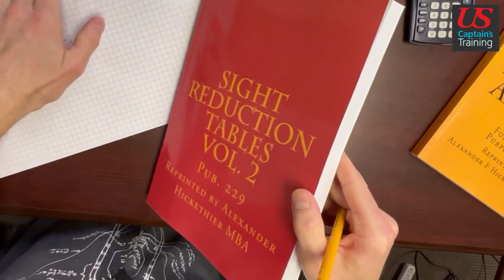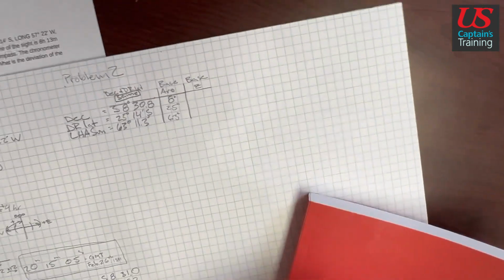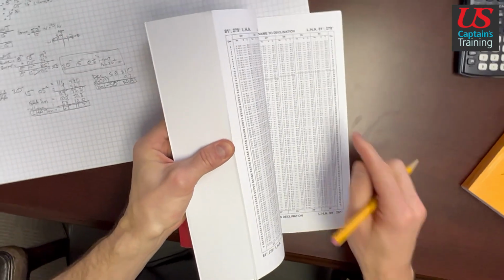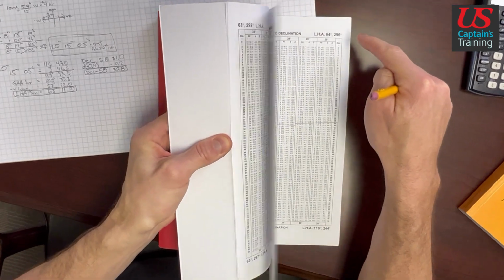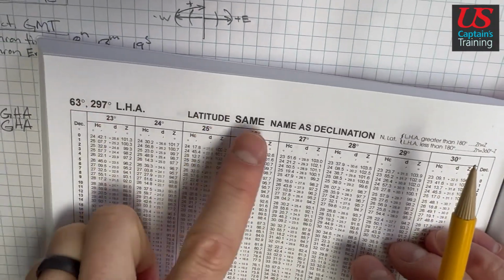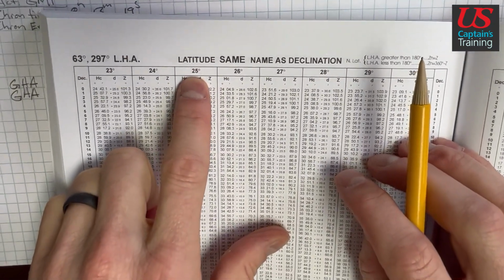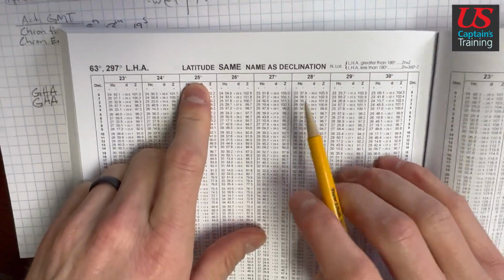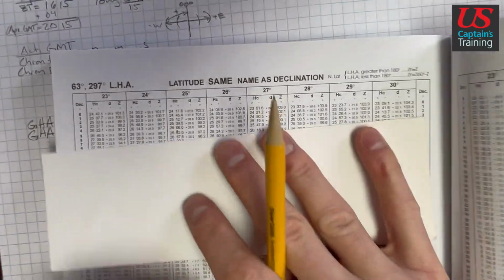We're looking for LHA of 63 and the same, and 25. So if we start flipping in here, we're going down 65, 63. So 63, the same, and 25. Okay, cool. Let's look at this. So what are we getting for our base angle?